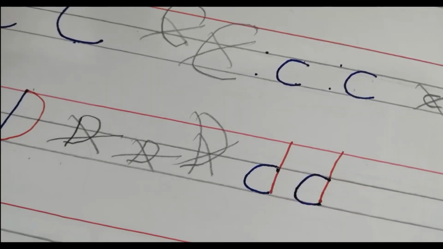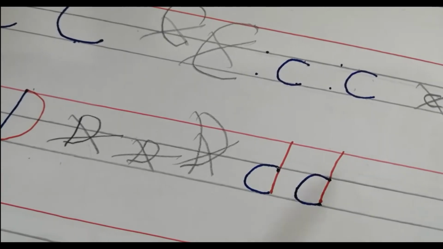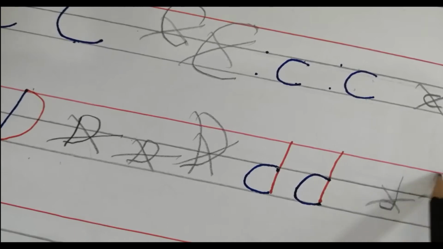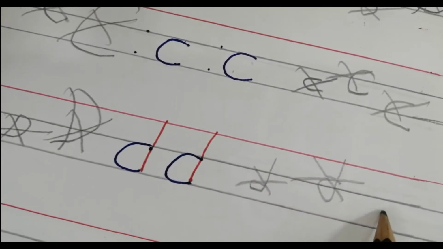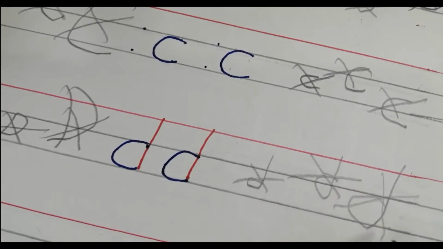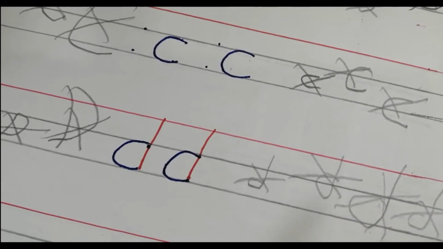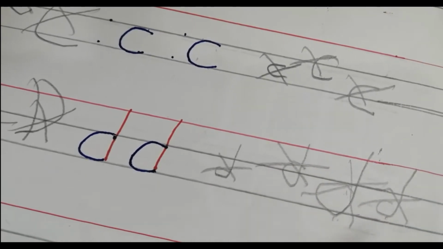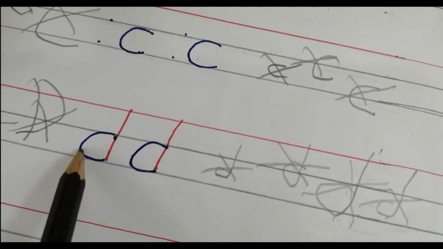So it's not acceptable to write it between here like that. Not acceptable. Up here like that. Not acceptable. Down here like that. Not acceptable. Make here like that, here touch down here, no, inside here, no, make like that, not acceptable. Here up here, not acceptable. Down here, not acceptable. No, must be like that.